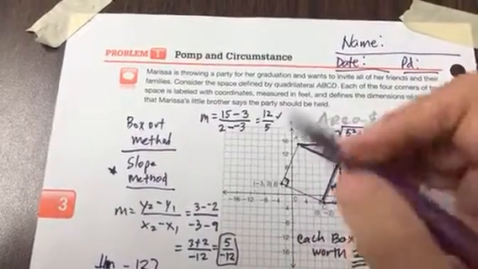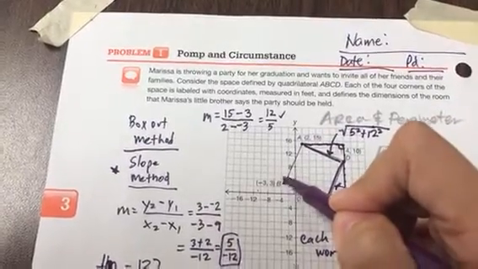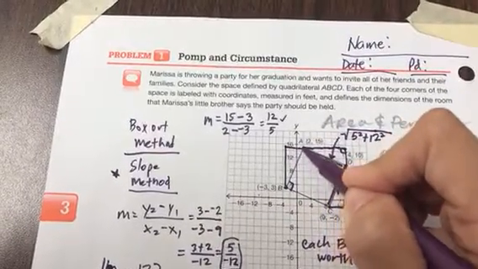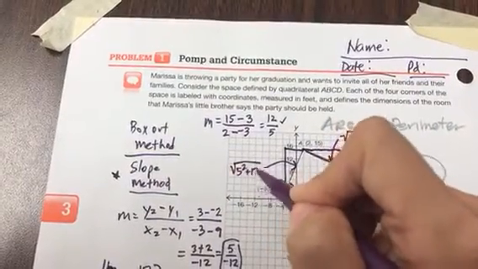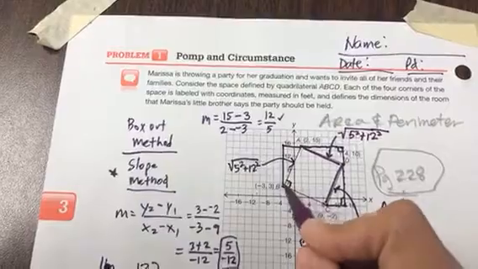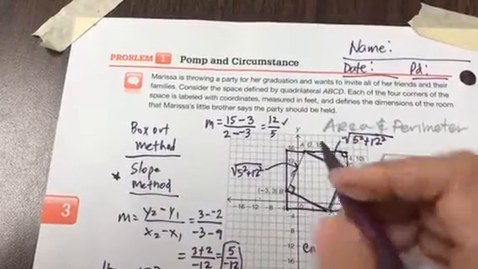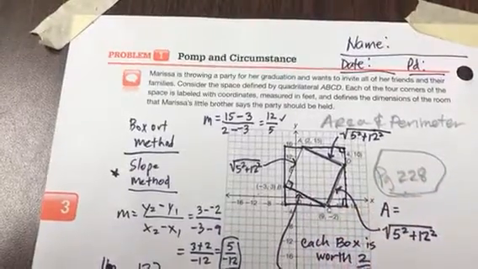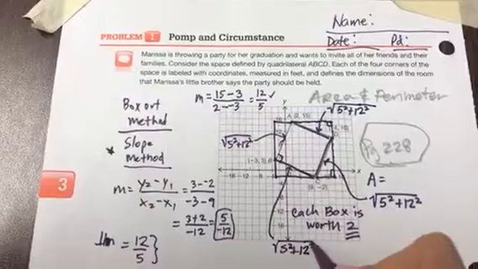So to find that length is 5 squared plus 12 squared. I'm going to do it again. I can drive from -3, right, to 15. That's definitely going to be 12 and 5. So this length is the square root of 5 squared plus 12 squared. And one more time, this would be 5, that would be 12. That's definitely the square root of 5 squared plus 12 squared.